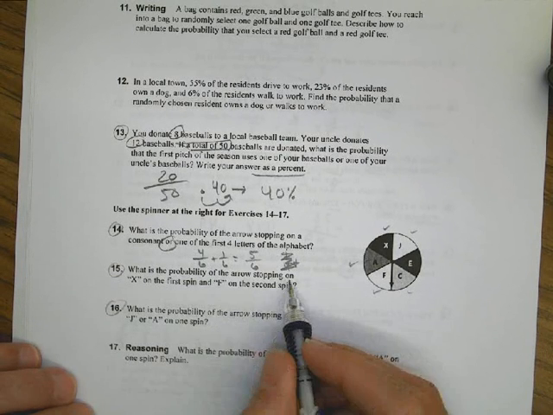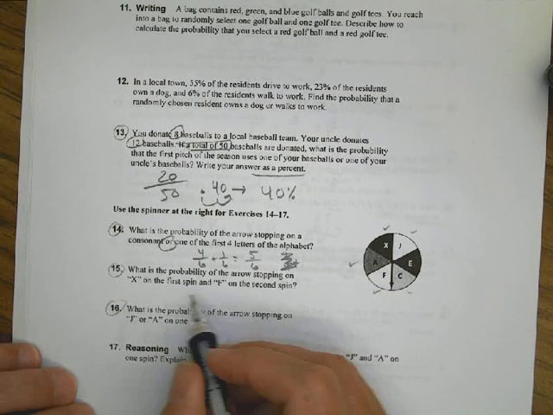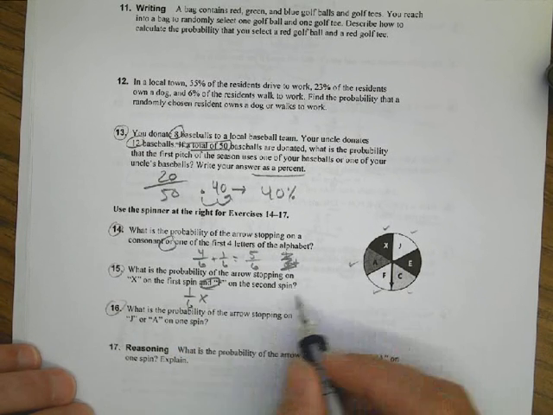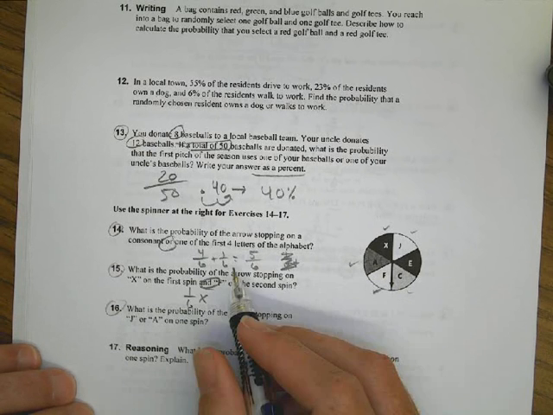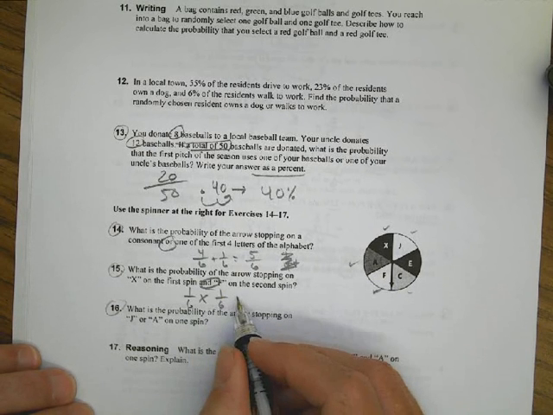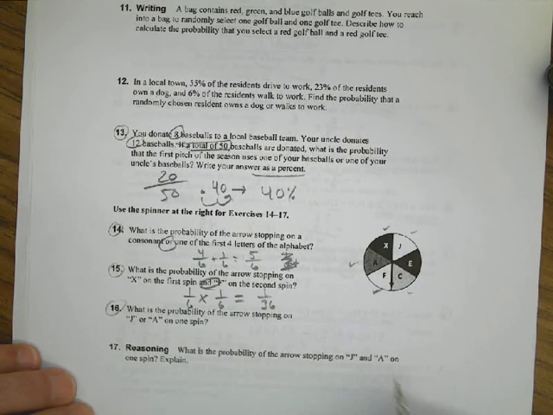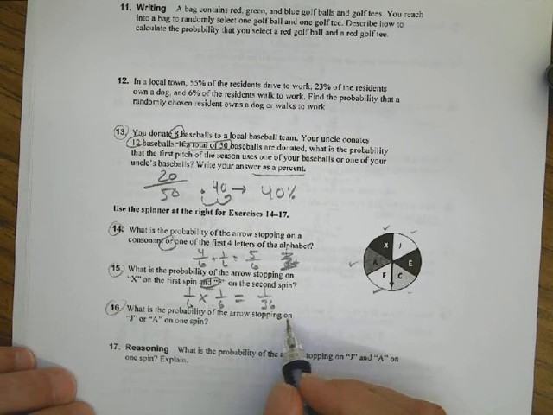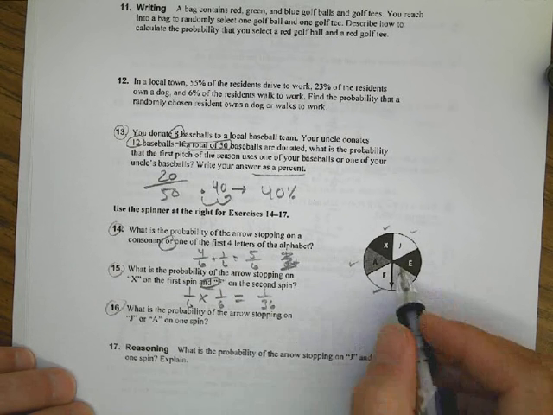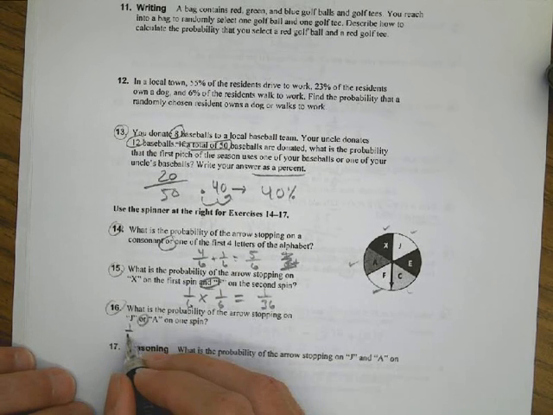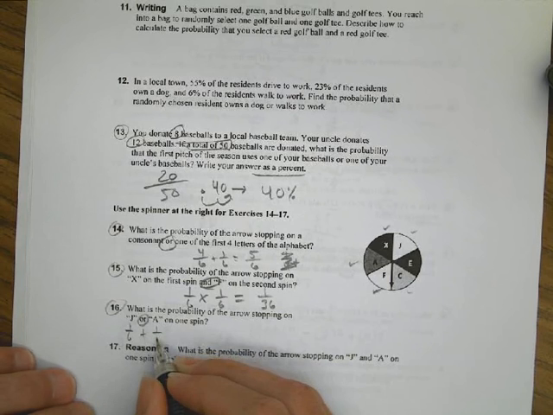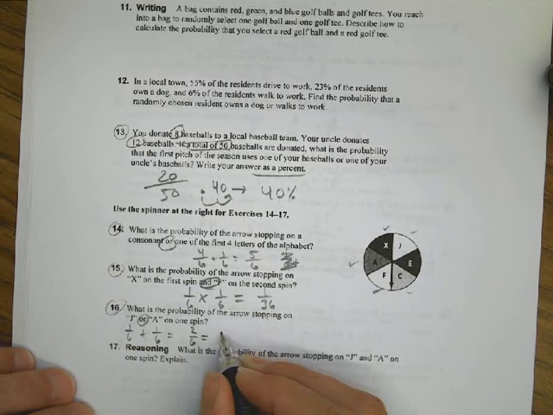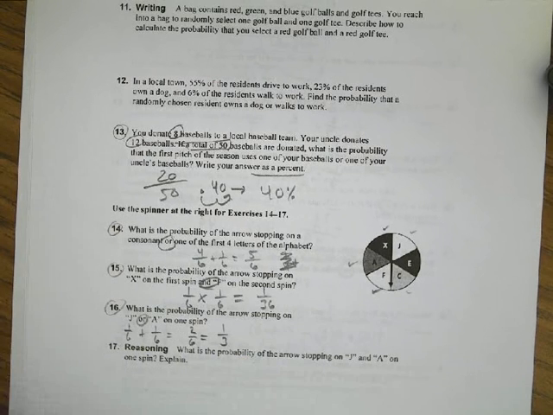Number 15, probability of the arrow stopping on X. There's one of those out of 6 on the first spin, and so multiply for the second spin. So 1/6 times 1/6 equals 1/36. Now the last one here, probability of the arrow stopping on a J or an A on one spin. Okay, so J is 1 out of 6, or means add, and A is 1 out of 6. Just want to add that up. I get 2 out of 6 and it reduces down to 1/3.